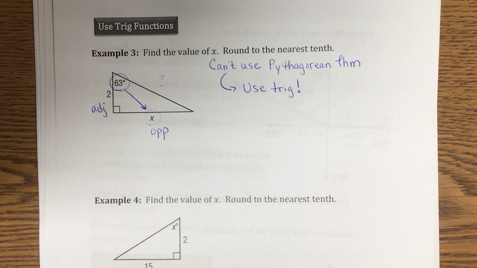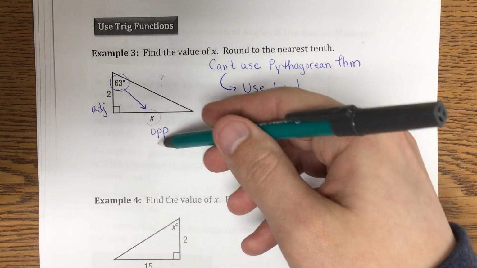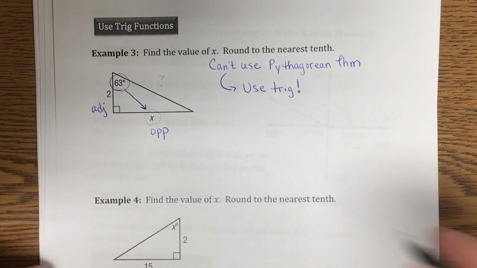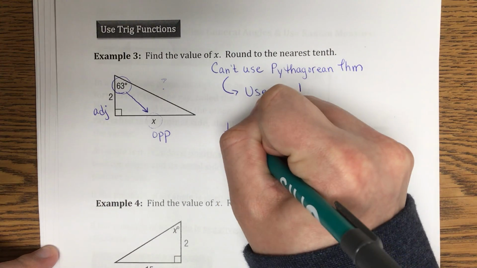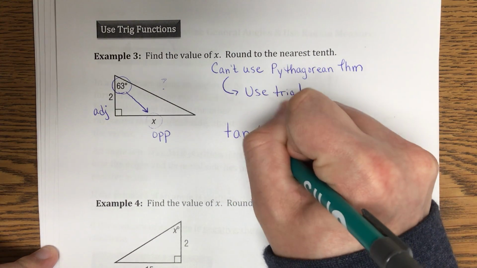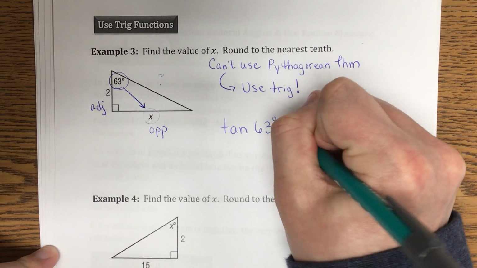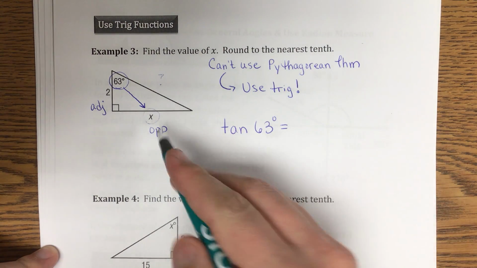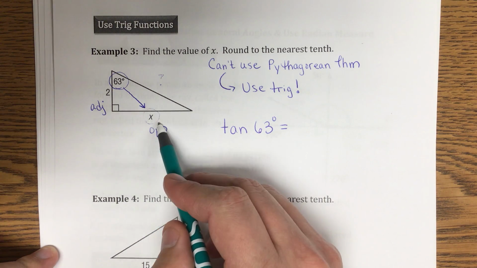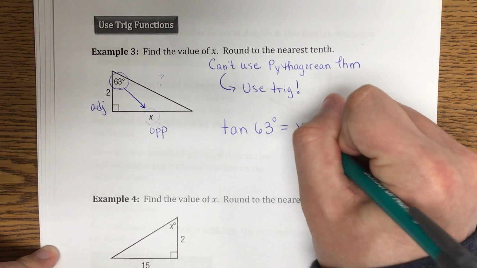There's a couple different ones that you could use here, but if I stick with sine, cosine, or tangent, which one would be opposite over adjacent? And so that's going to be the tangent. So I'd say tangent of the angle. So instead of writing theta, I would actually put in 63 degrees equals, and now I write my ratio, it's opposite over adjacent.